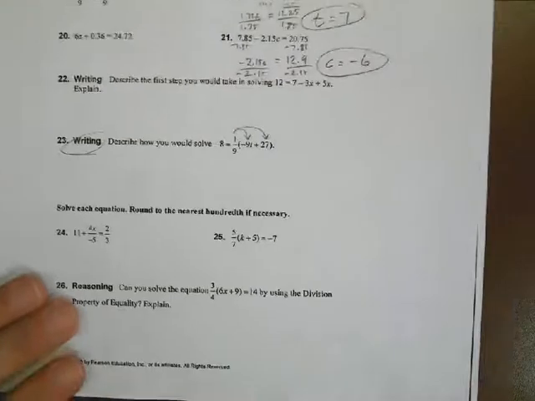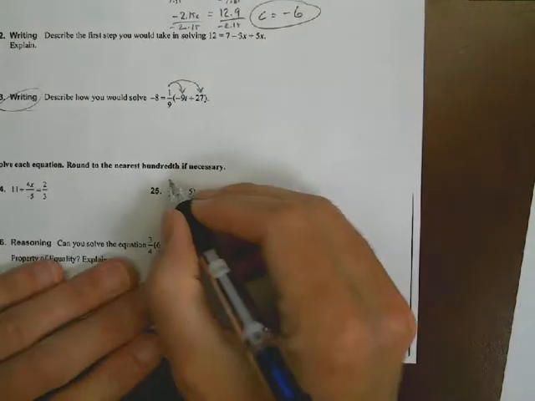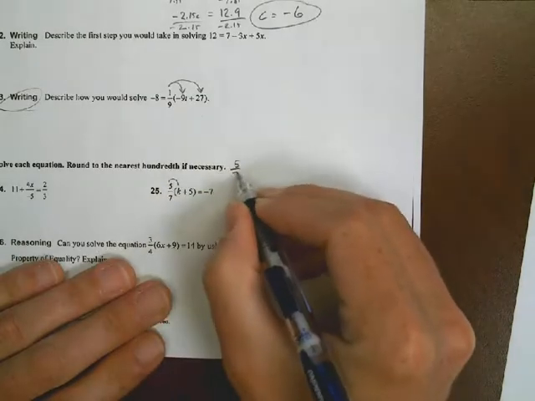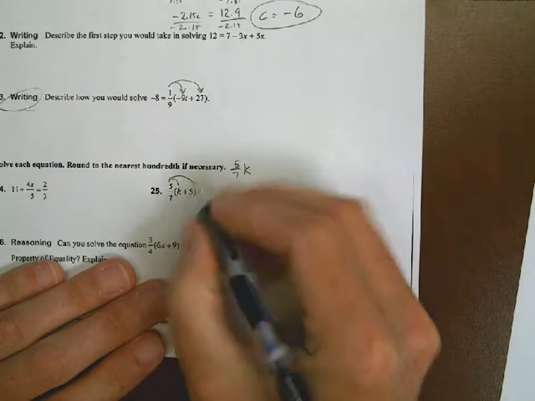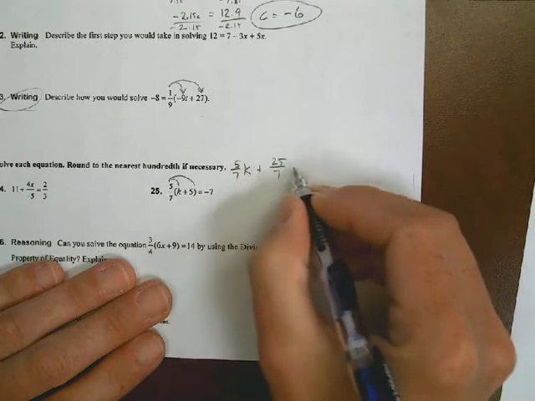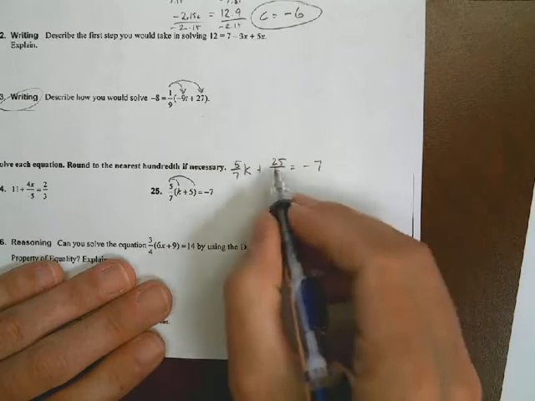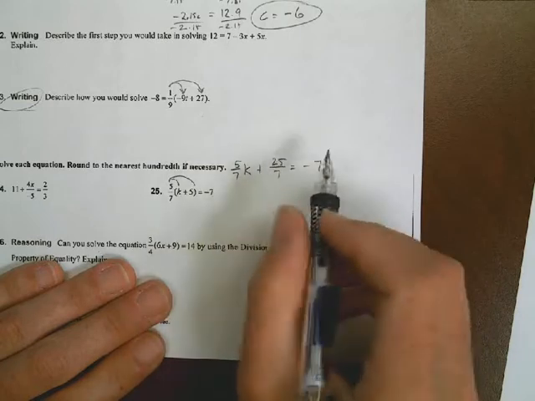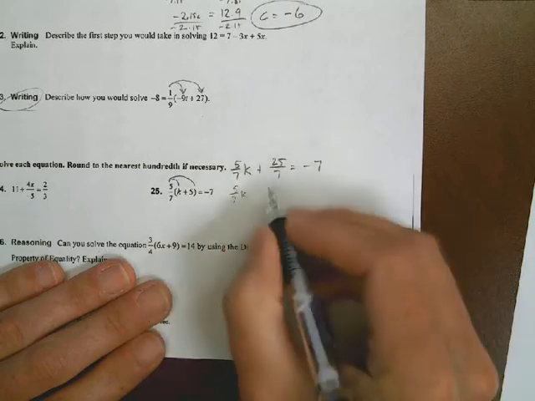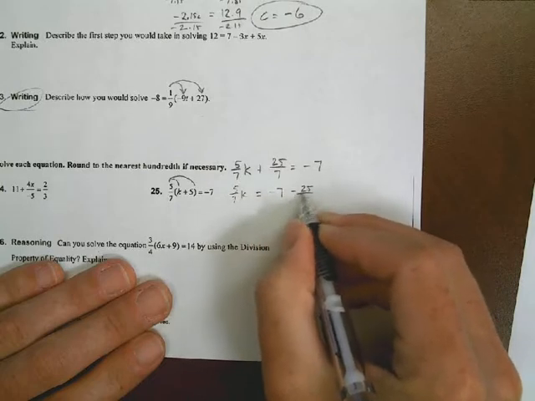And finally, number 25, the last one I'll do here today with you guys. We have a fun little fraction one here. So I'm going to go ahead and distribute first of all. So 5/7 K plus 5/7 times 5 is 25 over 7, is equal to negative 7. Next thing I want to do is move the 25/7 over to here. So 5/7 K is going to equal negative 7 minus 25/7.